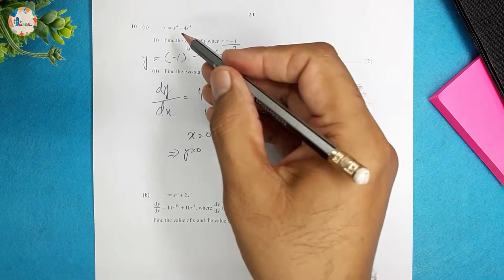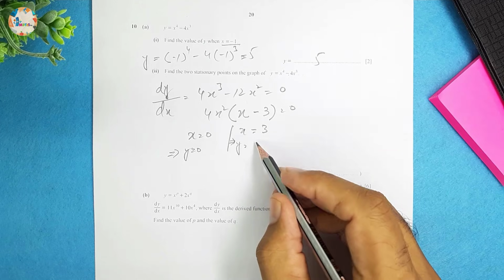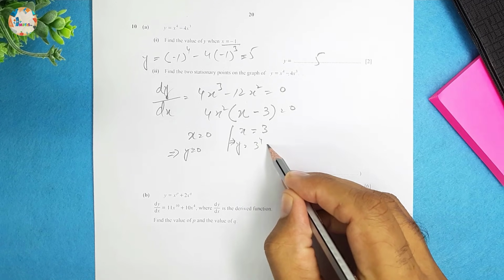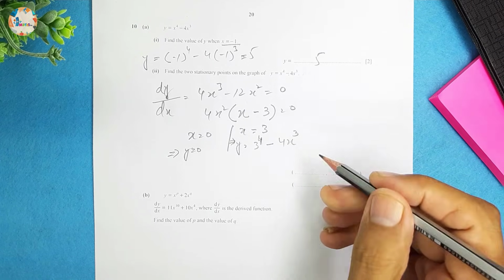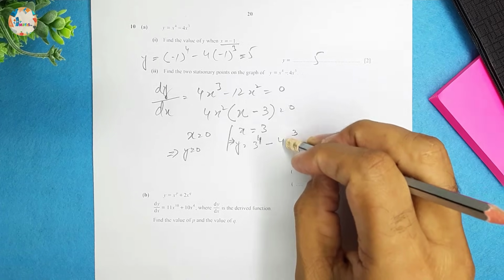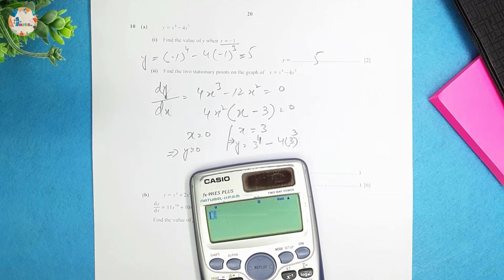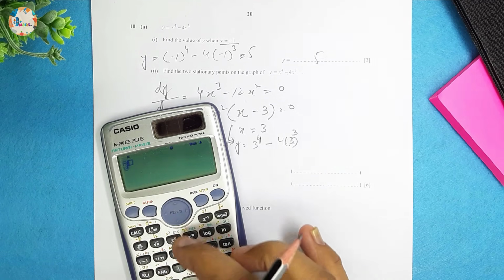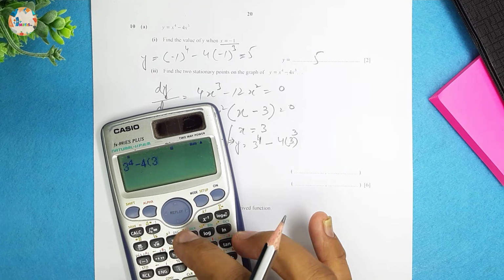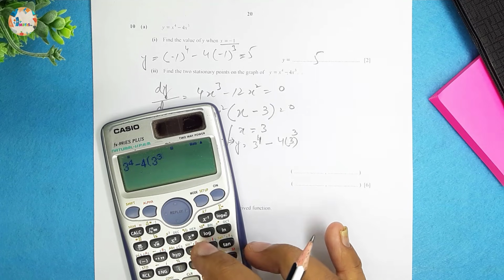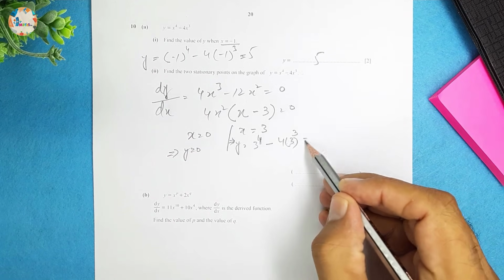And if x is equal to 3, we replace in this, so y is equal to 3 raised to 4 minus 4 into 3 raised to the power 3, and this will be minus 27.